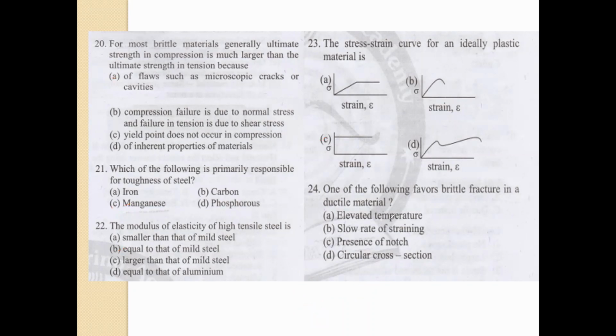And then the last question, 24. Which one of the following favors brittle fracture in a ductile material? Elevated temperature, slow rate of straining, presence of notch, circular cross section. Correct answer is D, circular cross section.